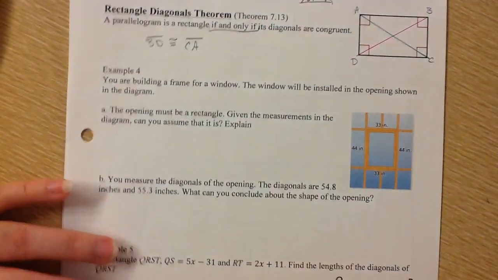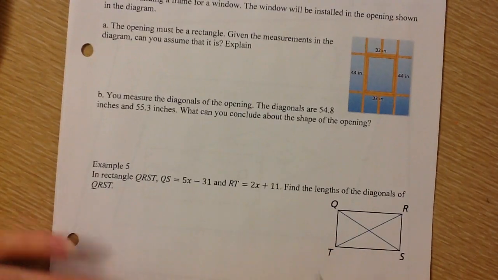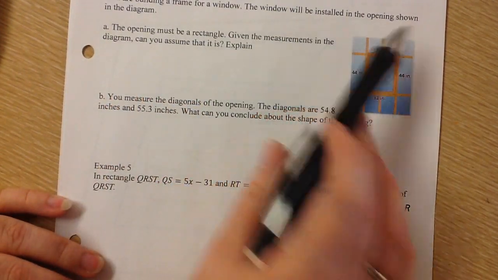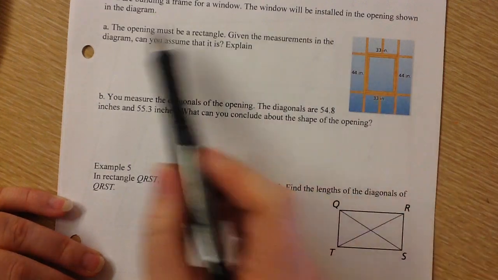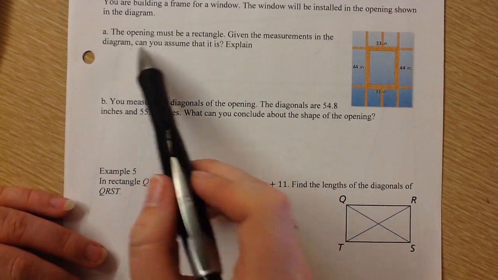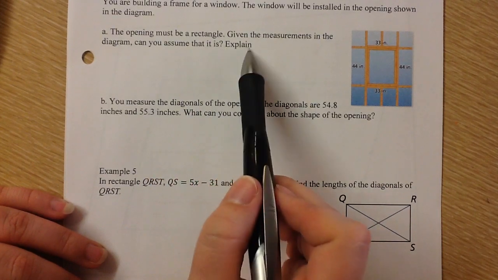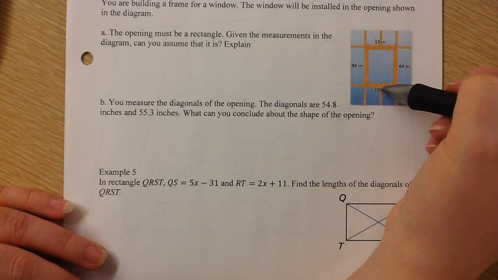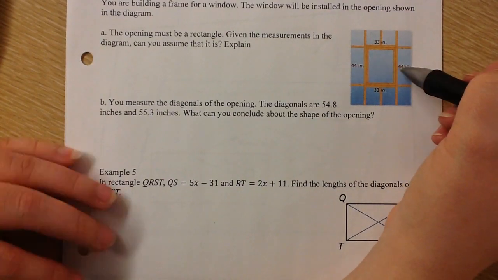Okay. All right. Example 4. If you are building a frame for a window, the window will be installed in the opening shown. So here's my opening. The opening must be a rectangle. Given the measurements in the diagram, can you assume that it is? Explain. The only measurements they give me is that opposite sides are congruent.